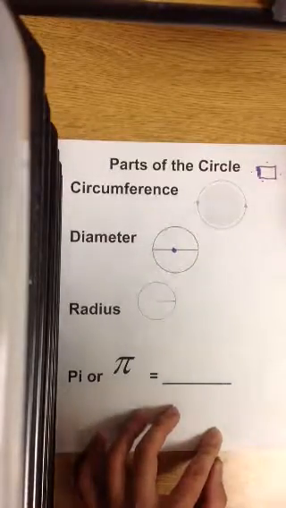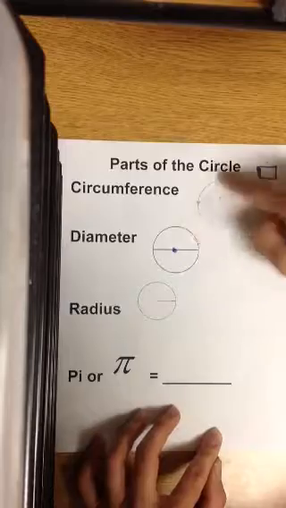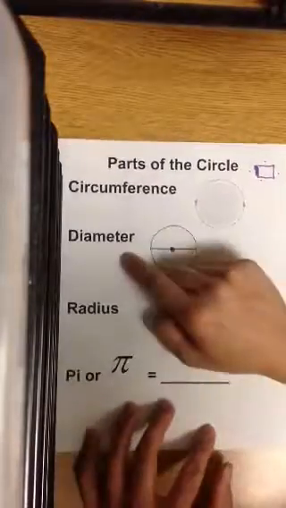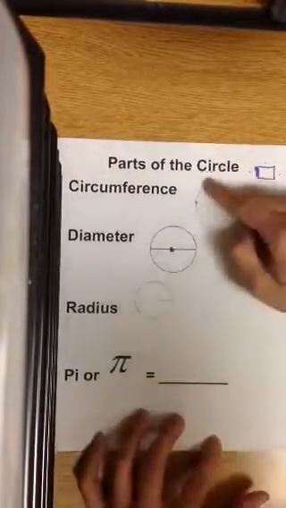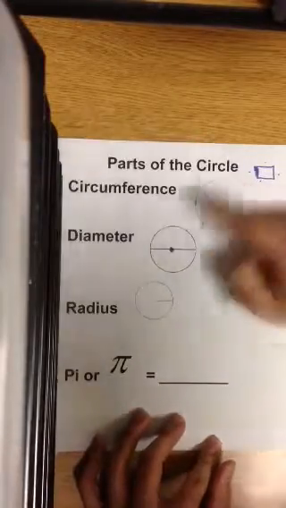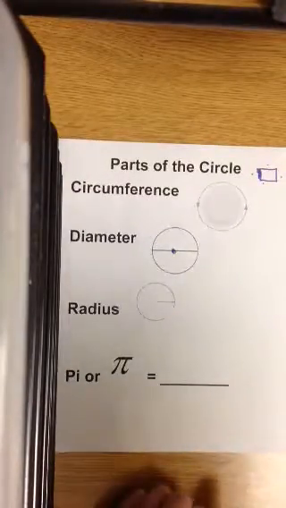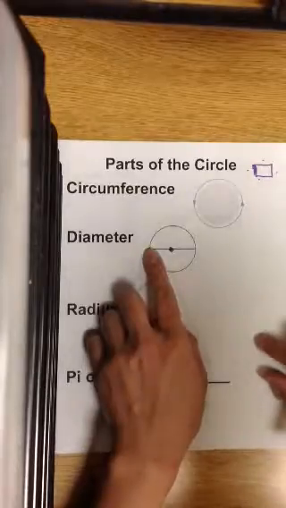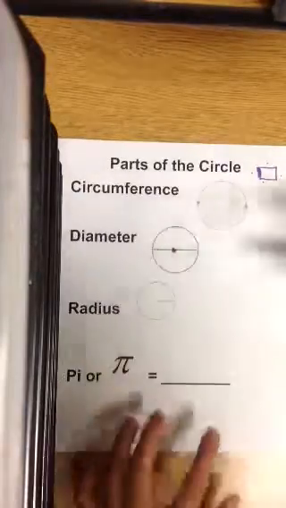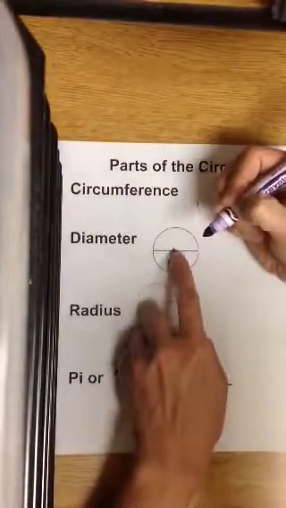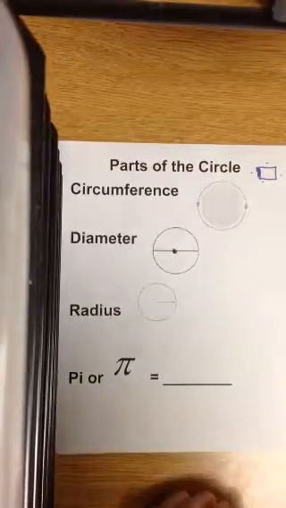So perimeter is for straight edges. Circumference is for round edges. So in this part of the circle, you have circumference, the distance around it. Then you have another word called diameter. Diameter goes from one end to the other end. However, it must pass through the center of the circle.